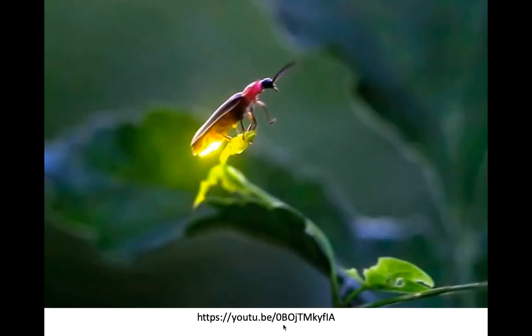The last problem in this particular video looked at the male firefly. And this is kind of a close-up picture. If you have a chance, I would encourage you to look at the following video. It's just a really cool illustration of the firefly and the way in which they flash. And it's such an amazing part of nature.